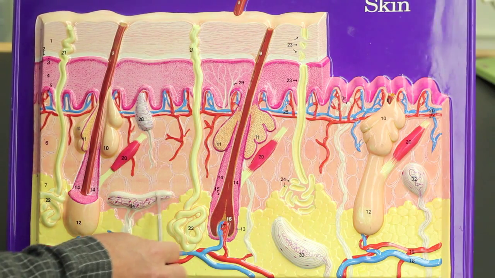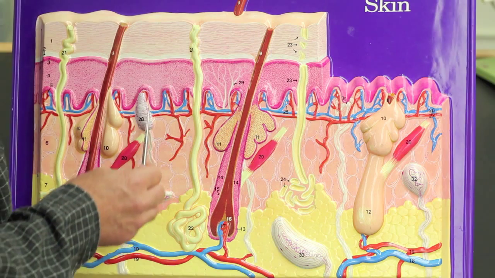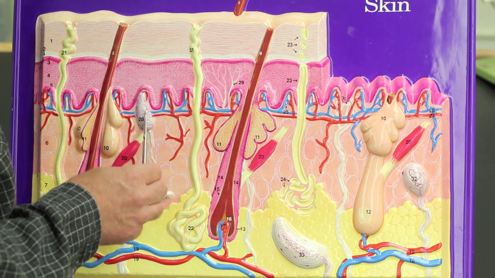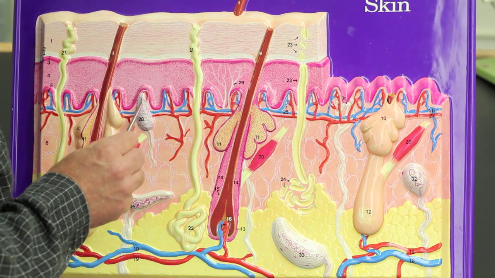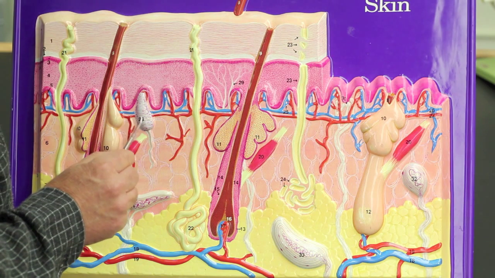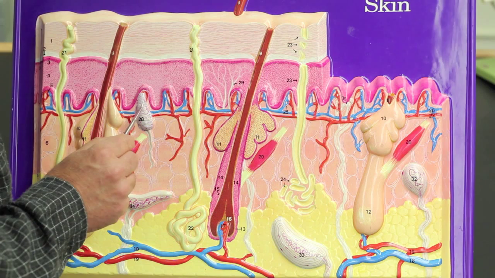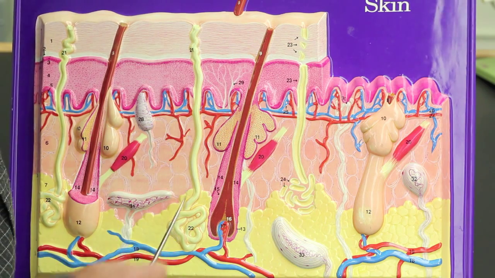Over here is the organ of Ruffini, a stretch receptor within the skin. And this is a little structure called the Meissner's corpuscle, which gives us a sense of light touch in a very specific area. We have many Meissner's corpuscles in our fingertips, which is one of the reasons why people who are blind can read Braille, because we have a relatively small receptor field.